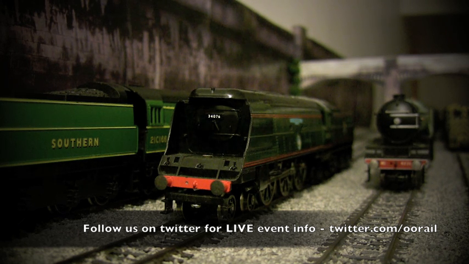Then later that day, around 8:30 or so UK time, we did a halogen class 27 running in. People like to see the locomotive running in live, and on the second loop we went and ran additional locomotives just so that it wasn't repetitive.